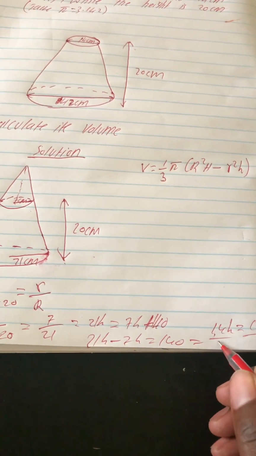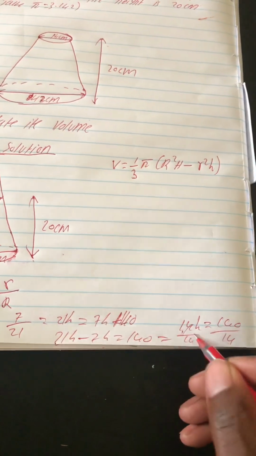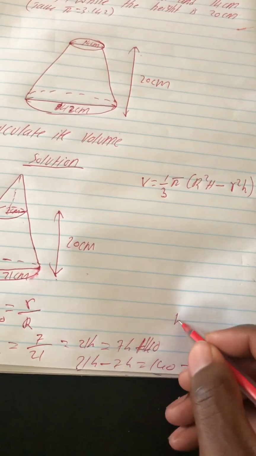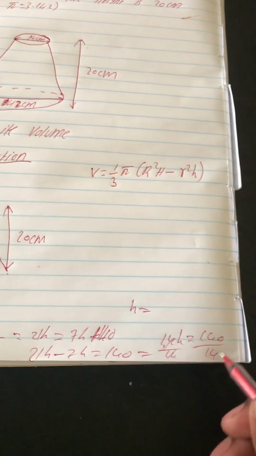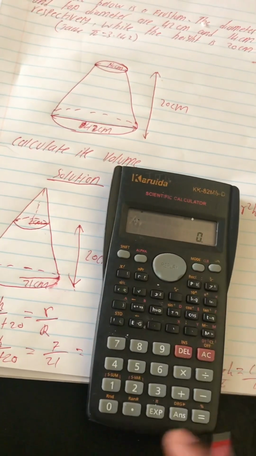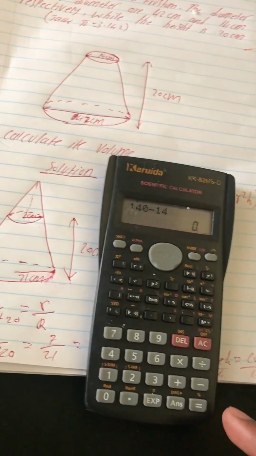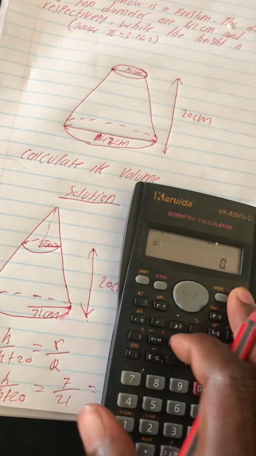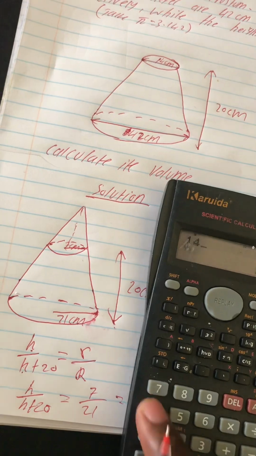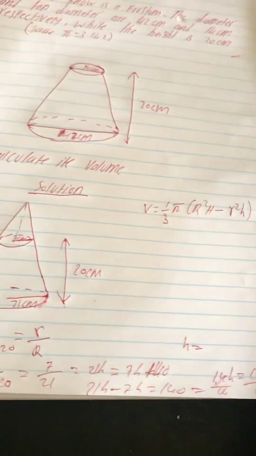We're going to divide by 14 so that we find the value of h. 140 divided by 14, the answer is 10.